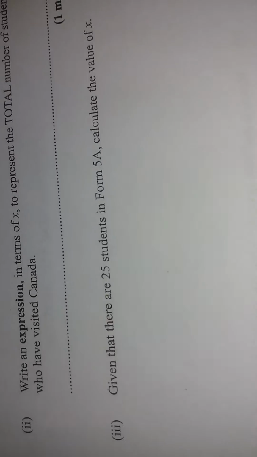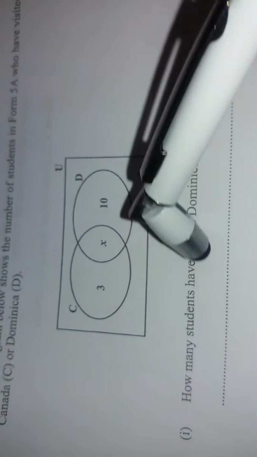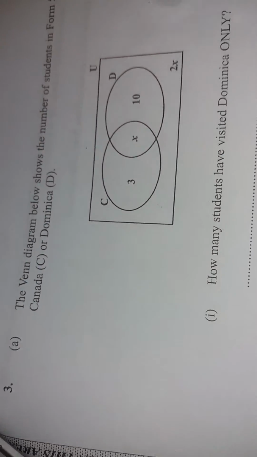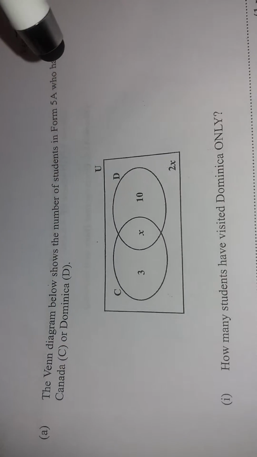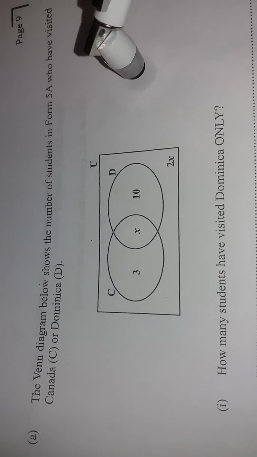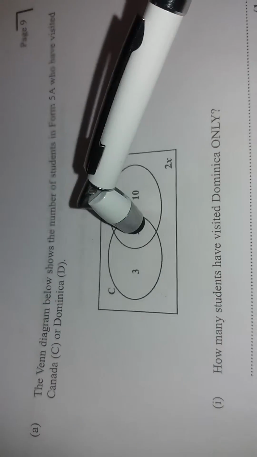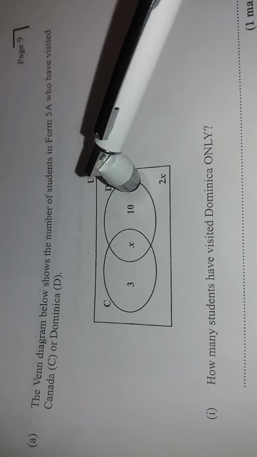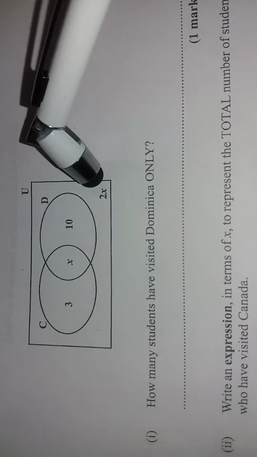Normally when I do my classes, that 25 tells us that this entire class, Form 5A, comprises 25 students in all, regardless of whether they just visited Canada, went to both places, visited Dominica only, or have not been so fortunate as yet.